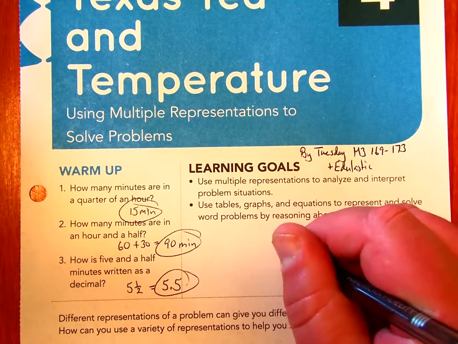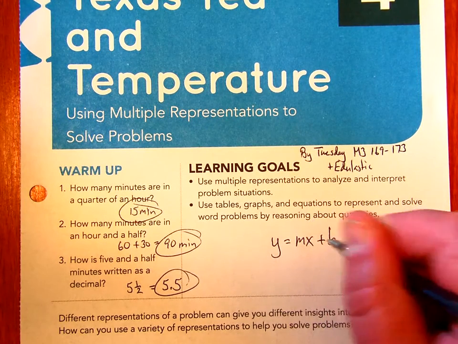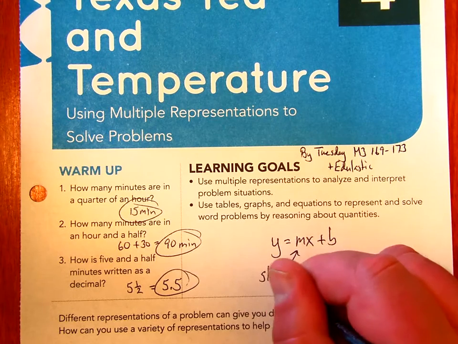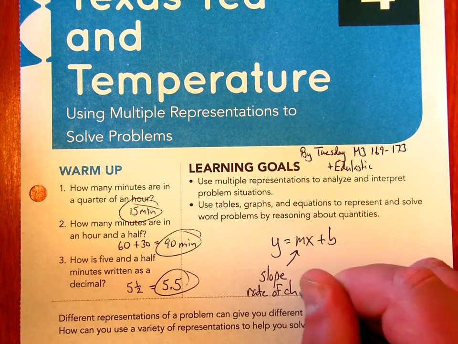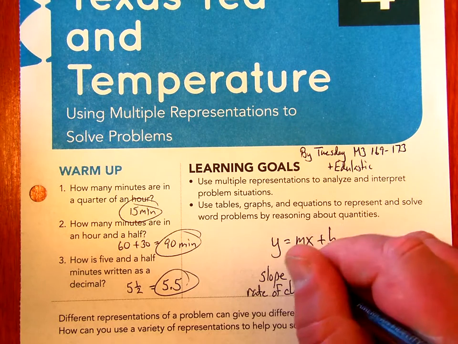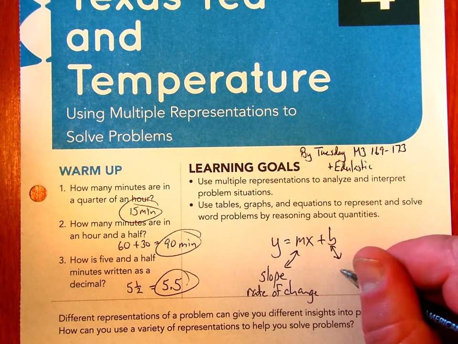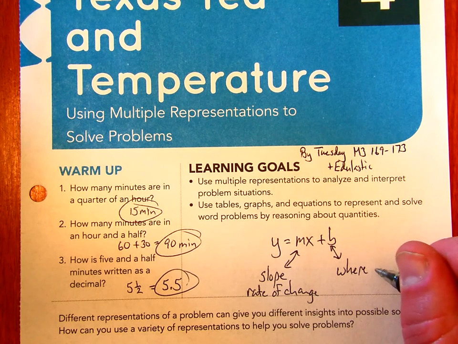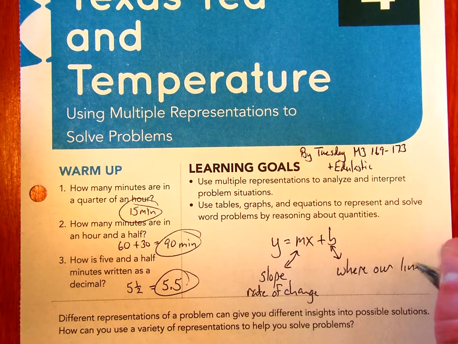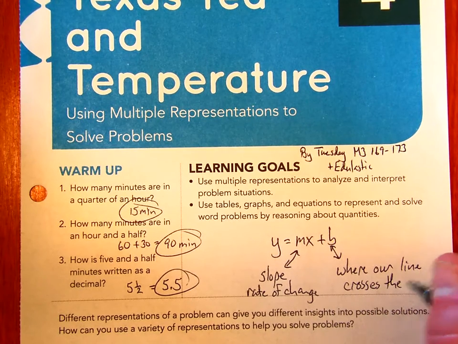Again, in this section, my favorite is slope-intercept. My favorite form of writing equations is slope-intercept, where we're after the slope, the rate of change, and that's the letter m, and b is where our line crosses the y-intercept, or where our line intersects the y-axis. I'm just going to refer to it as the y-axis.